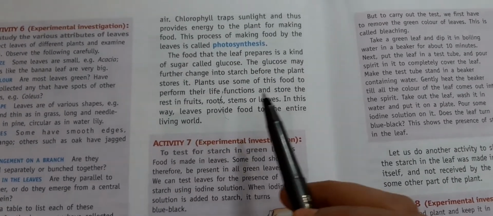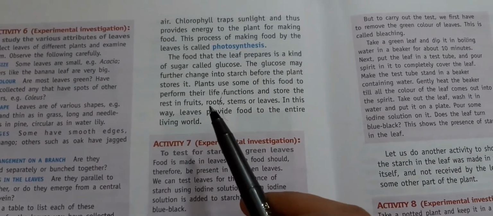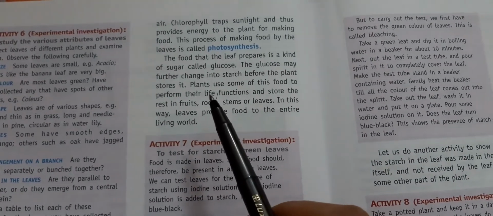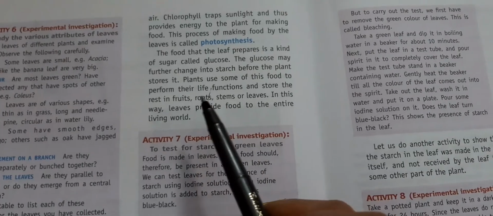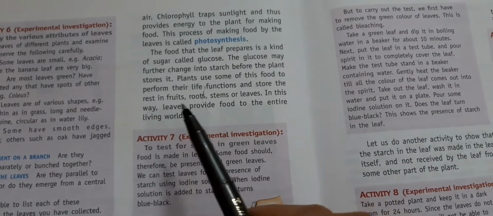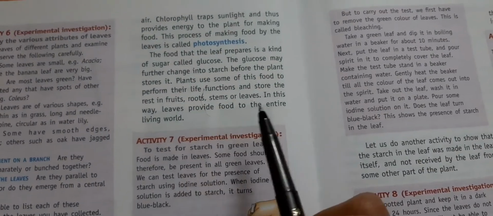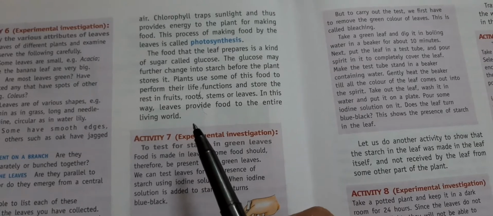For example, the potato stores starch, which is different from glucose. Plants use some of this food to perform their life functions and store the rest in fruits, roots, stems or leaves. In this way, leaves provide food to the entire living world. So leaves are very, very important for us.